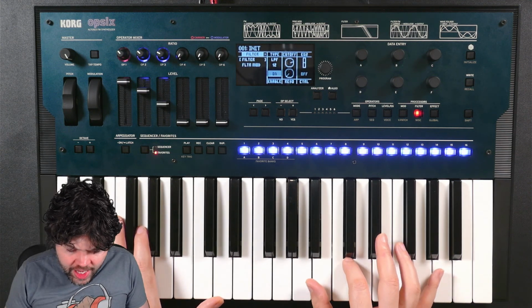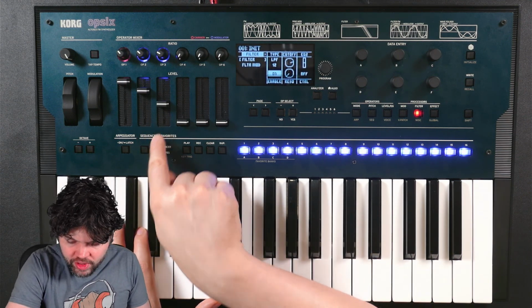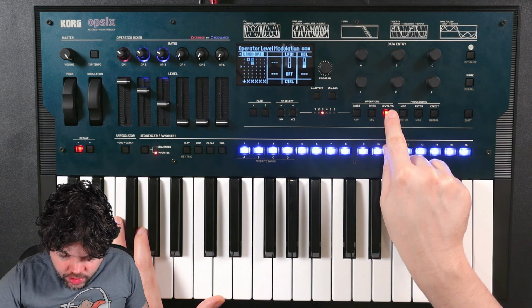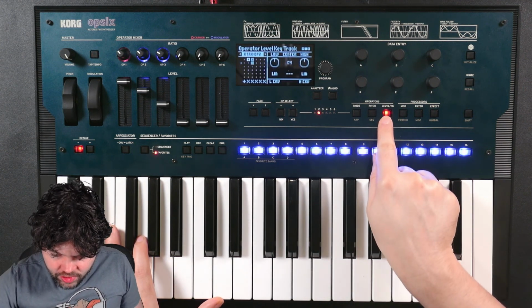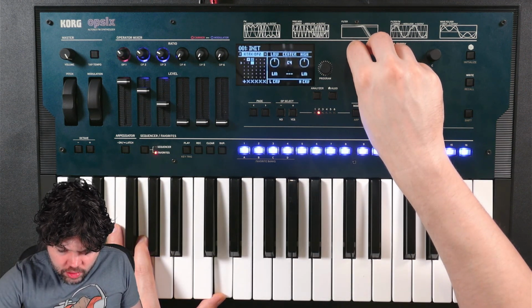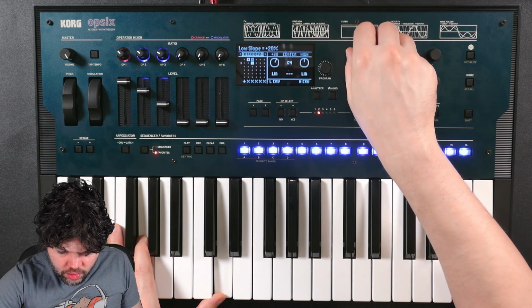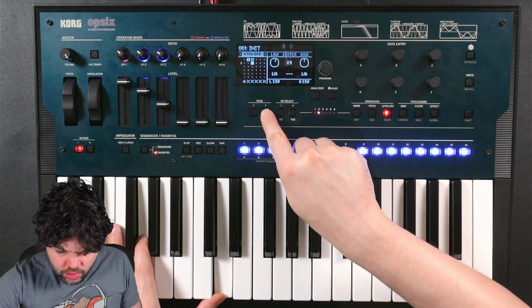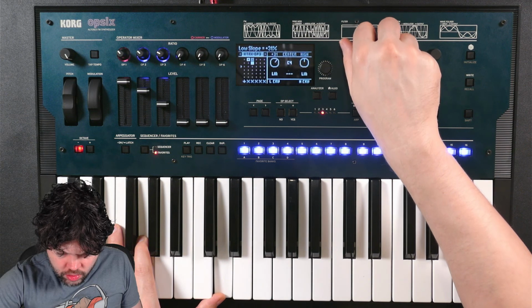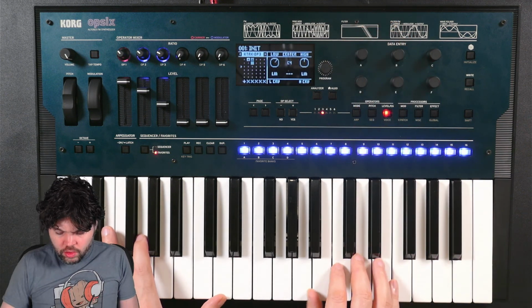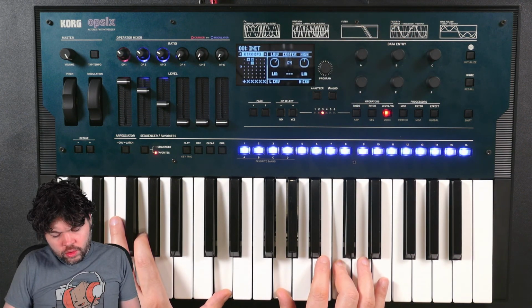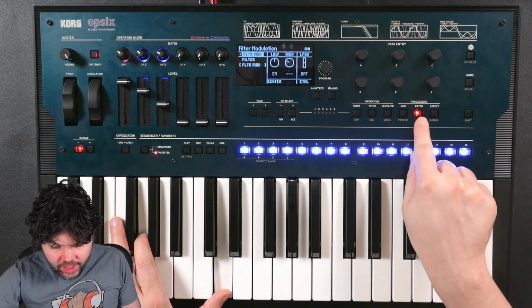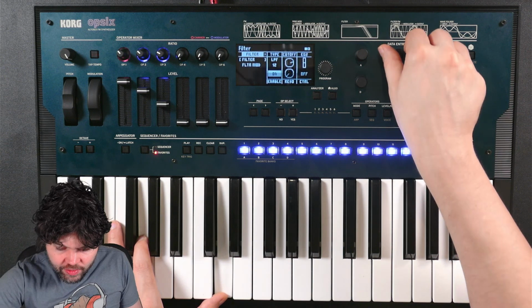I think that sounds okay in the bass, but maybe I'd like a bit more of this modulation to come in. So let's look at the levels here. And now I'm going to close the filter down a little bit in general.